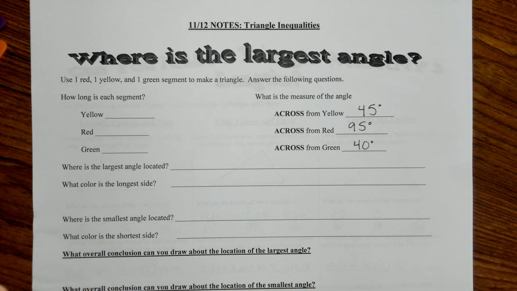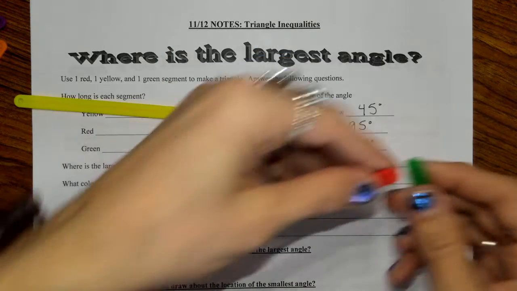All right, come on, guys. Clip together. Work with me. Let me try on the other side here.